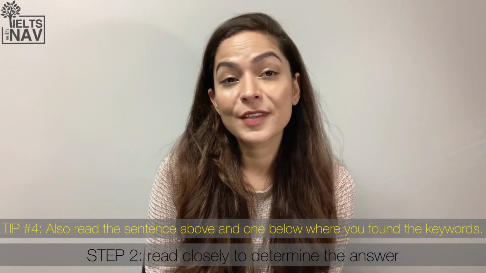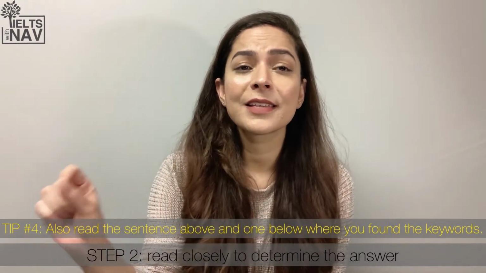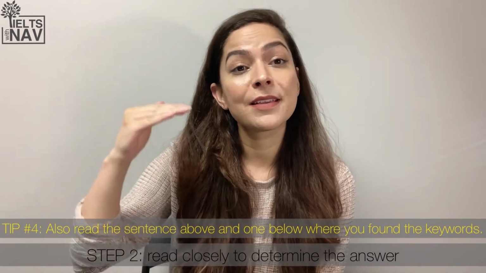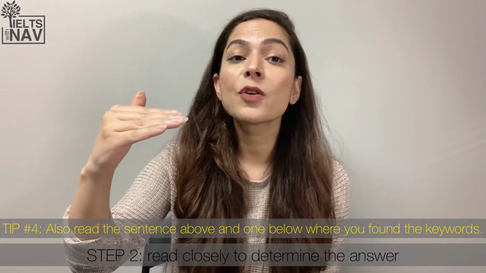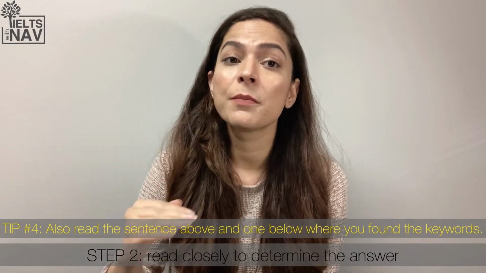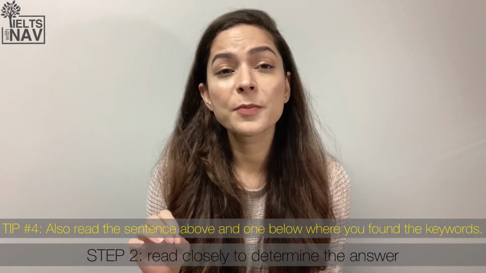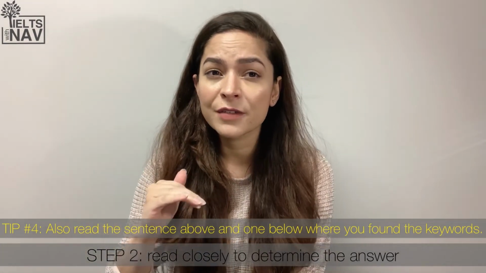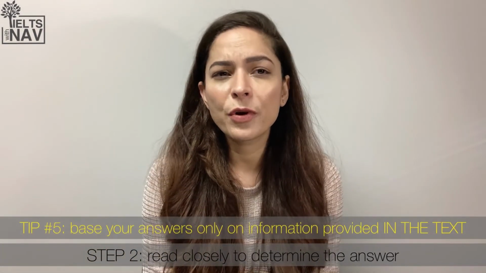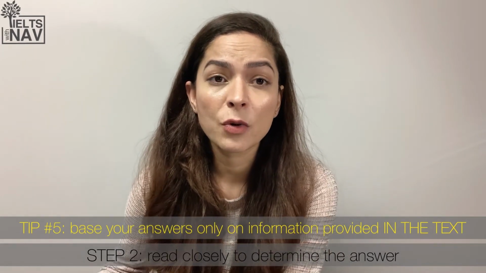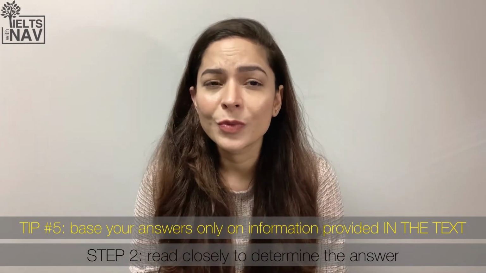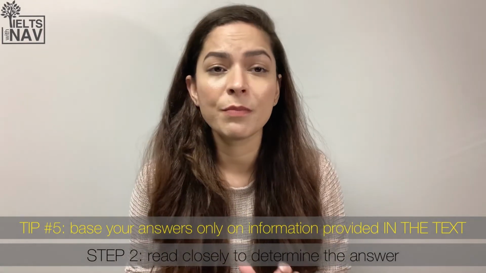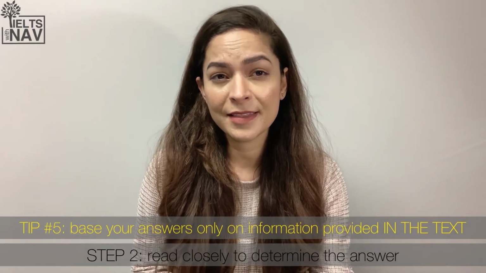Now, when you're finding the answers in the text, do not just read that single sentence where you found the keywords. Start reading from one sentence above where you found the keywords, and continue reading till one sentence below the sentence where you found the keywords. This is because sometimes our answers could be influenced by the information given right before or right after that specific sentence. Another important tip is that for true, false, not given questions, we're not supposed to assume or use any prior knowledge. Our answers should strictly be based on the information given in the text.